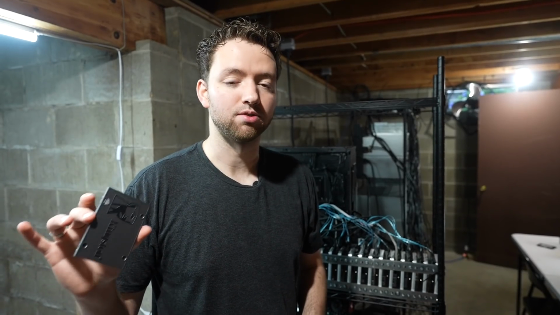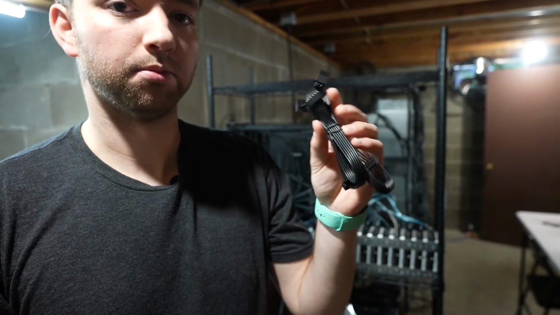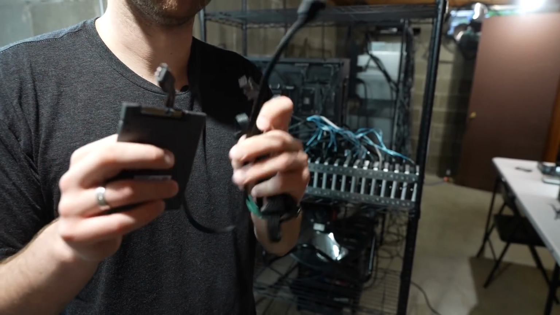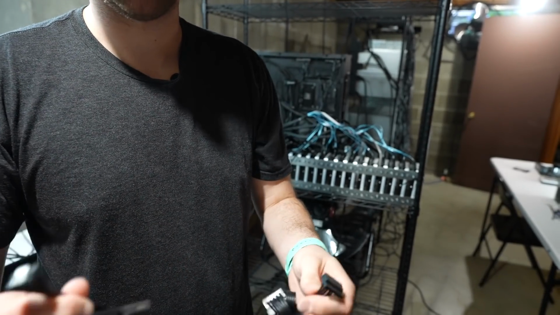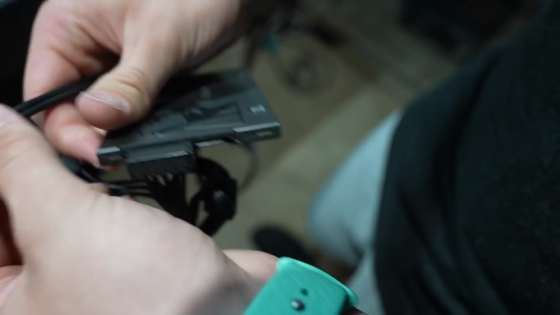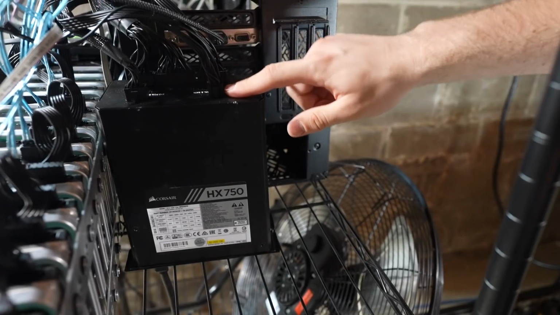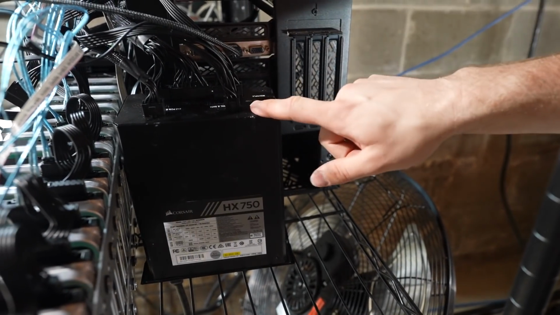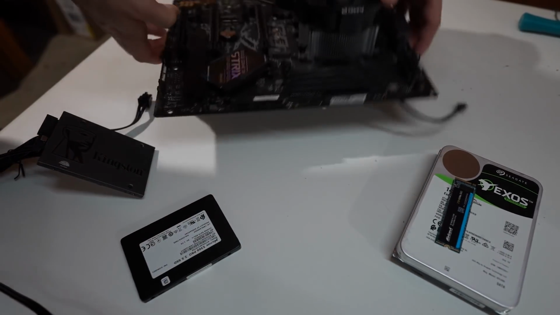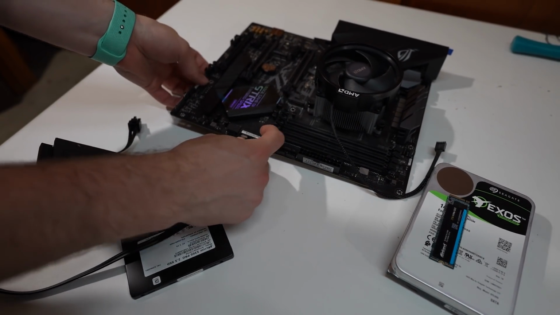Now, when you have a solid state drive, there's going to be two different connectors. One of those connectors is going to come from your power supply cable, and then another one is going to be a connector to your motherboard. So it's going to look something like this. Get that one pushed in, and then this one as well. The other end of the hard drive plug will go into the power supply here. And then somewhere on your motherboard, you'll have a place to plug in your SATA hard drives right here.